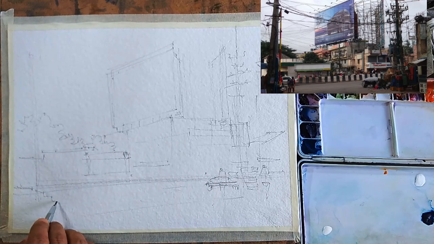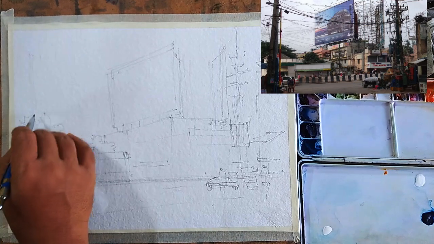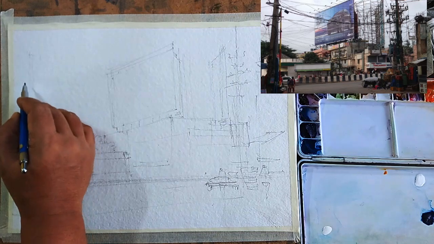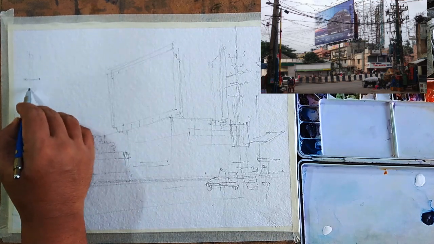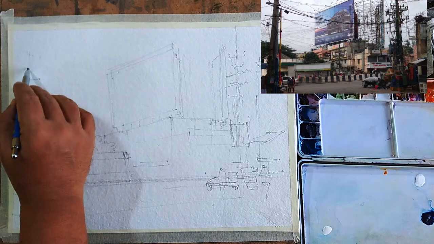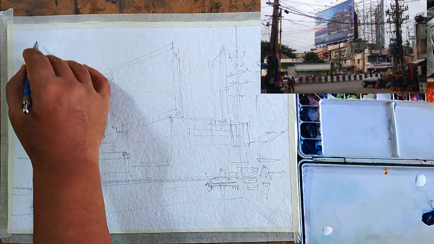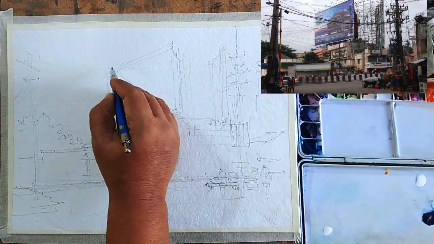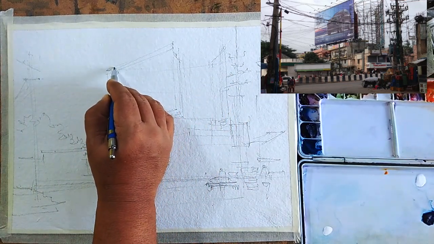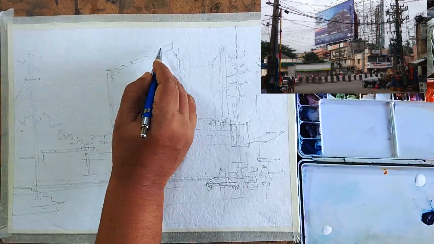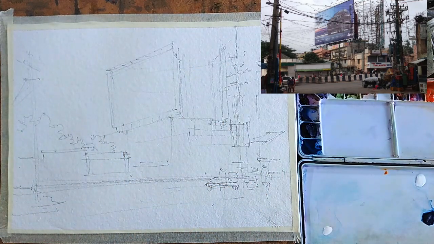Here also there are some stuff. It is really difficult to identify what these things are. Okay, a lot of wires going here and there, and a lot of wires moving there. Okay, I think this much is sufficient for us to begin with, and we'll decide the rest of the things as we proceed. Okay, right.